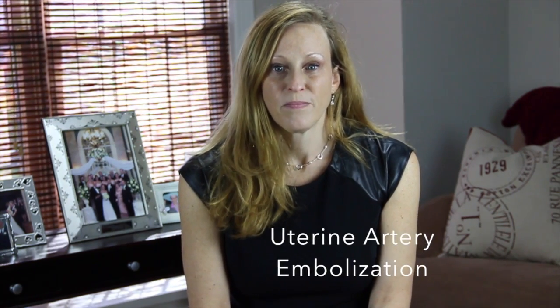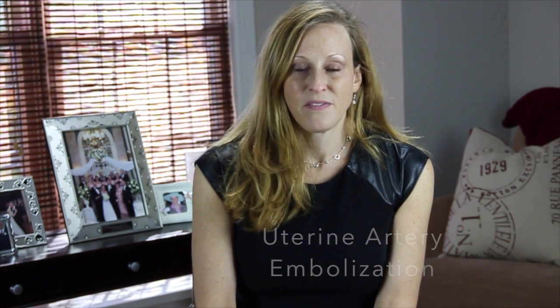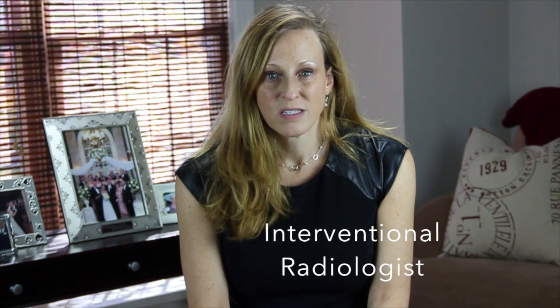There's also a procedure called uterine artery embolization that occludes the blood supply to the fibroid. This is performed by an interventional radiologist. The physician accesses the artery that supplies the fibroid through a patient's groin. There are no incisions. The patient spends the night in the hospital for pain management, and the fibroid shrinks due to loss of blood supply over the next several weeks.